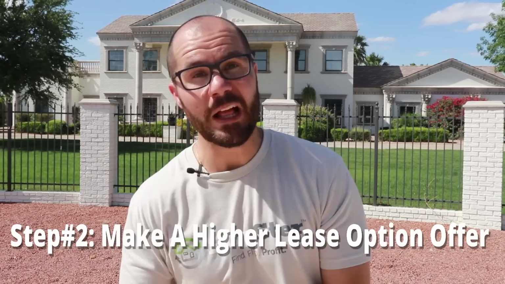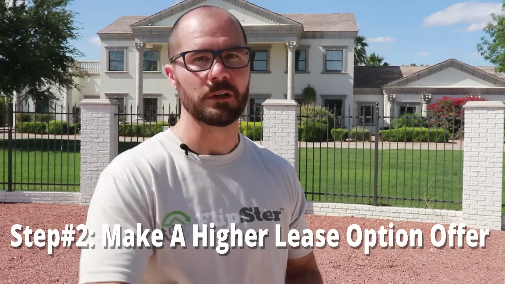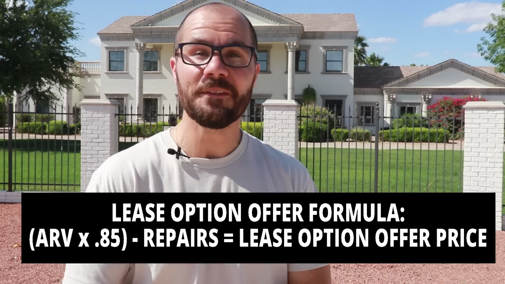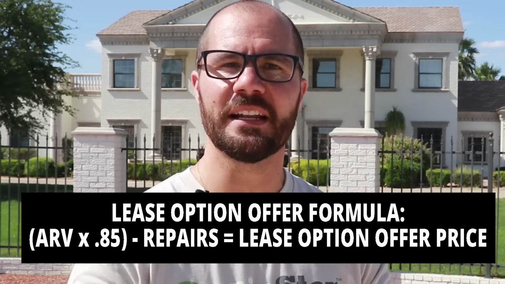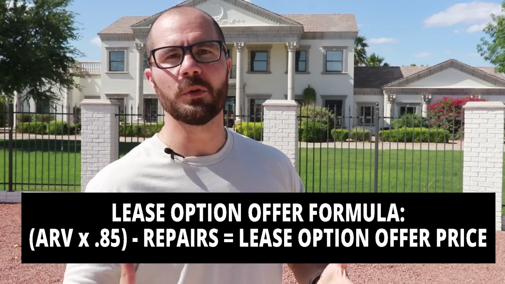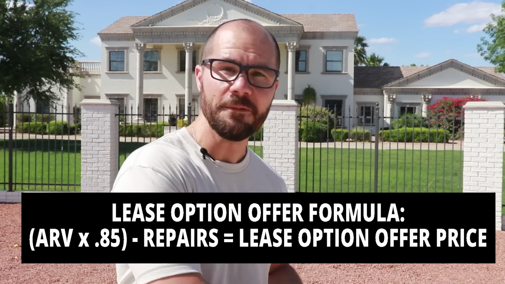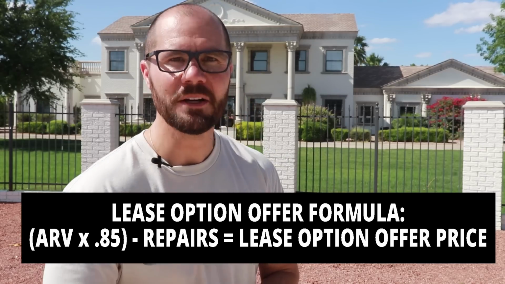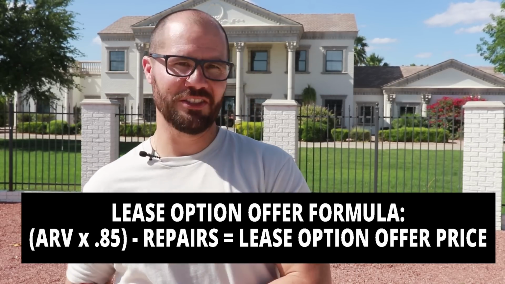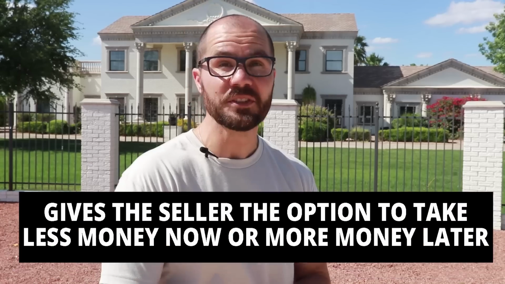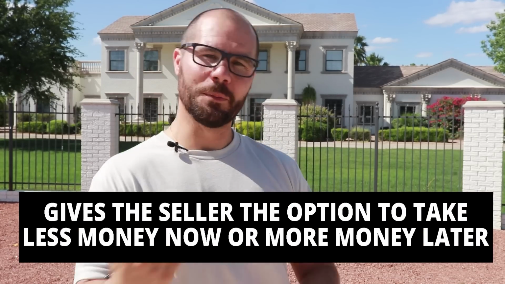Now, step 2 is to follow up by making a lease option offer for higher following a creative financing buy price formula, which is 85% of ARV less repairs. So if the ARV is $250,000 and it needs $10,000 in work, the formula would be $250,000 times 0.85 minus $10,000 in repairs equals $202,500 as your lease option buy price offer. Now, by offering a low cash offer and then a higher lease option offer, it gives the seller the option to take less money now or more money later.